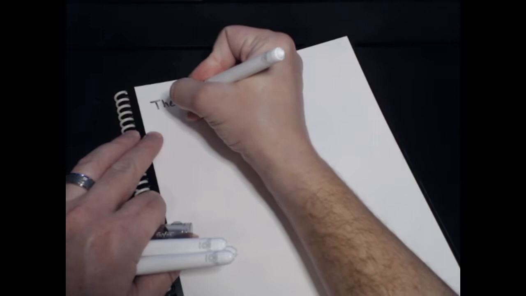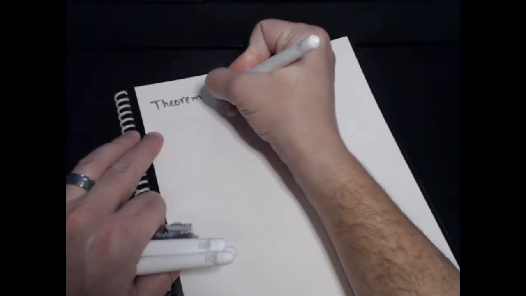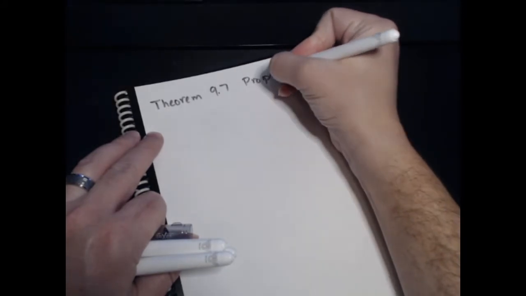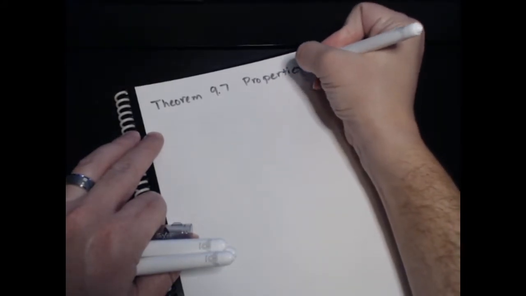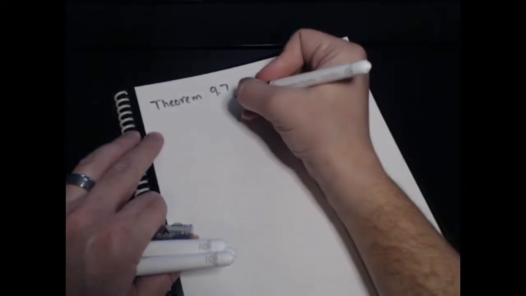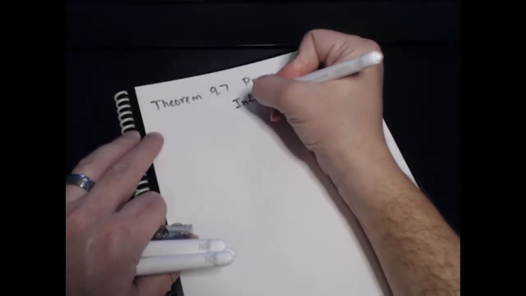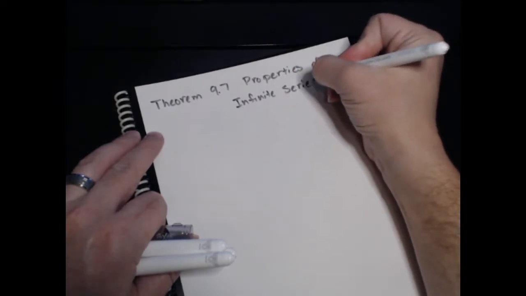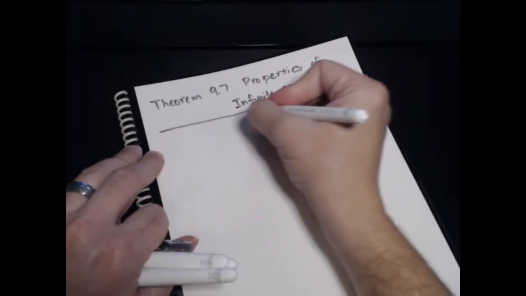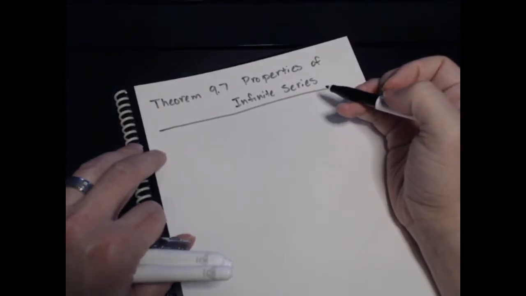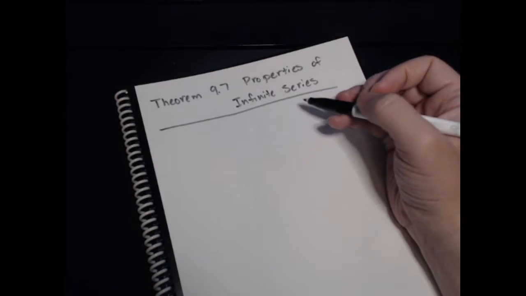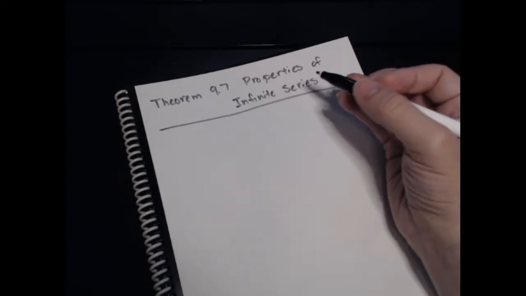Theorem 9.7, and this is properties of infinite series. I'm not going to go through all the details at the beginning because you have that from this section, like, let summation a sub n and summation b sub n be a convergent series. You can read through that part.